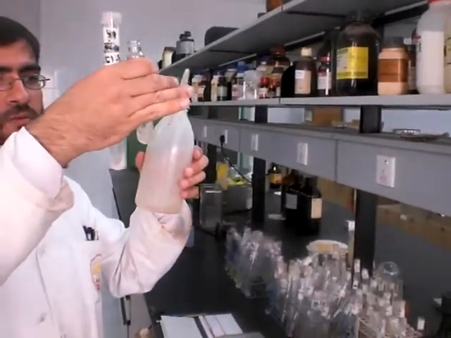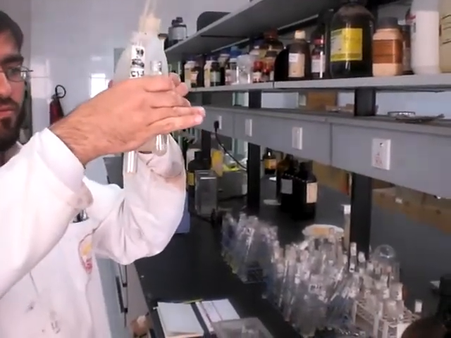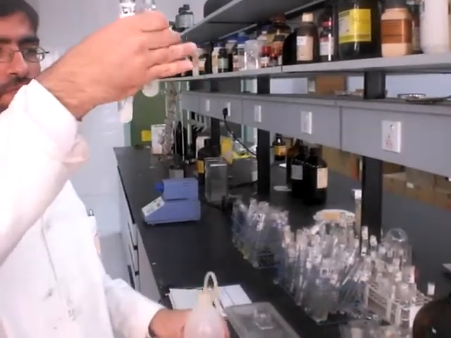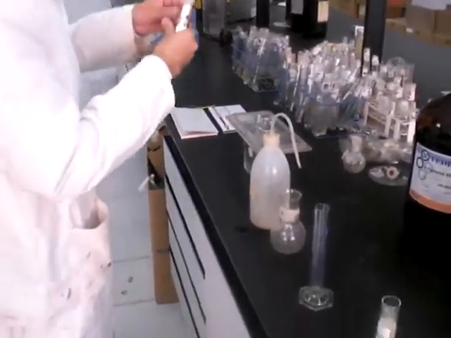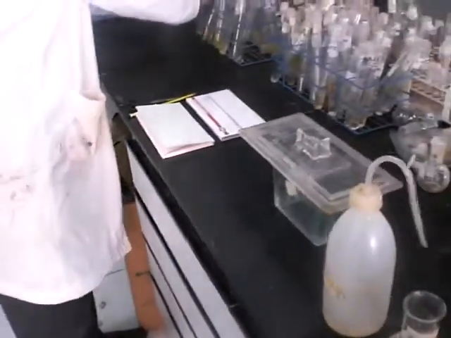Here he dilutes the solution of the reaction to be suitable for the TLC plate. We don't need very large concentrations.